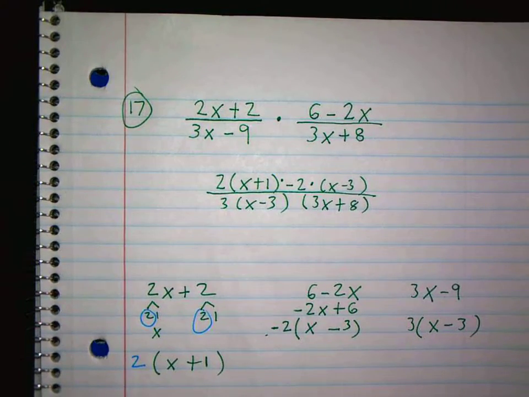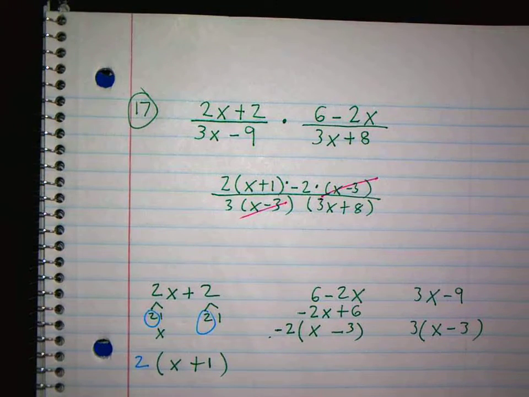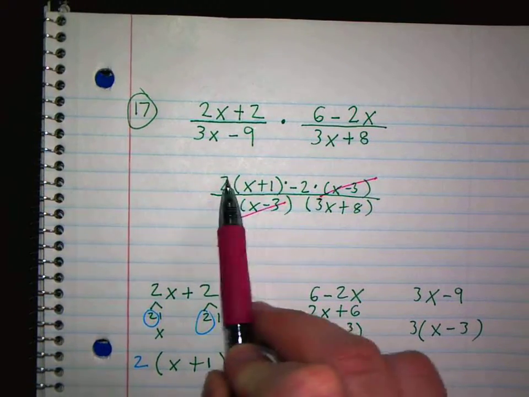All right. What are my common factors to divide out? X minus 3. That was it. Right? So how can I simplify this?